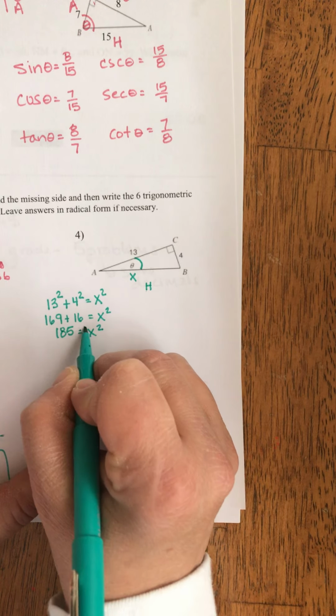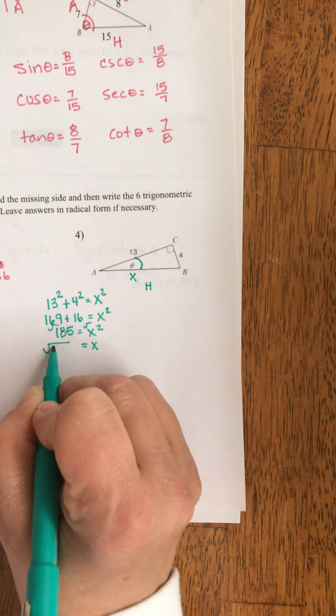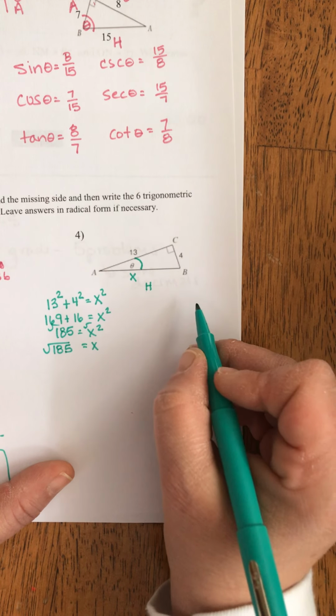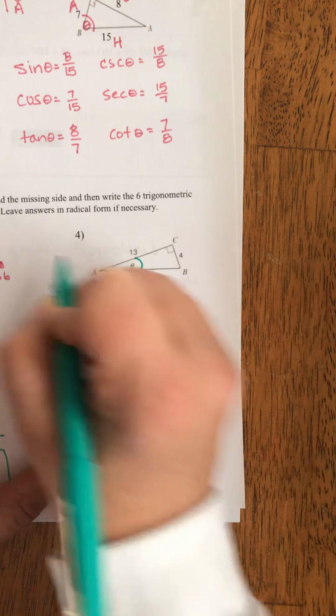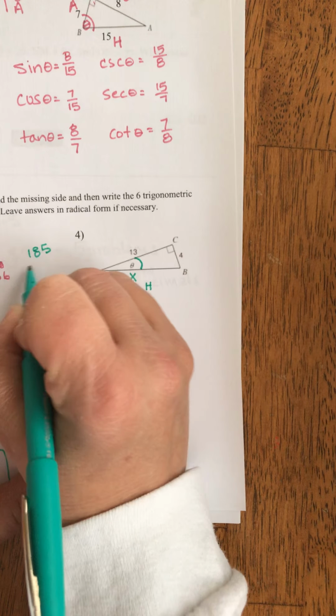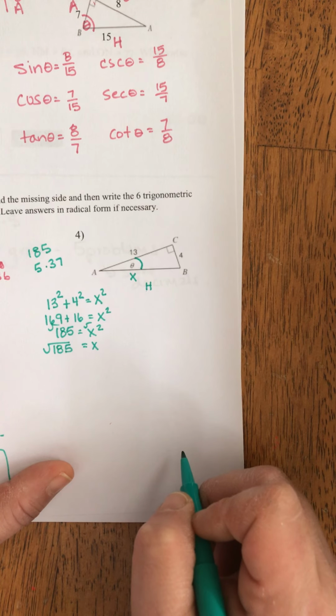Now, I got to take the square root of both of those. So, x equals the square root of 185. Now, I went ahead and factored 185 for us. 185 factored as 5 times 37, so there's no simplification to do there, okay?